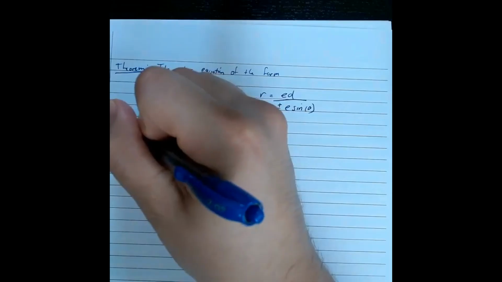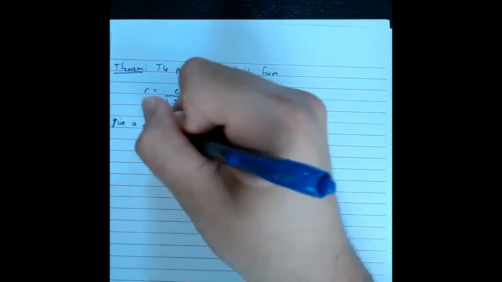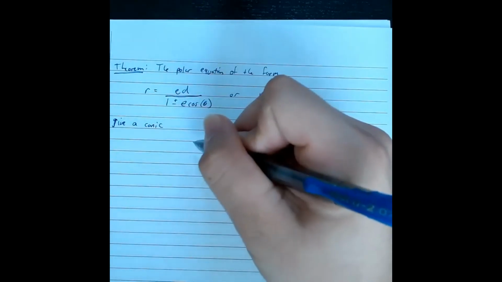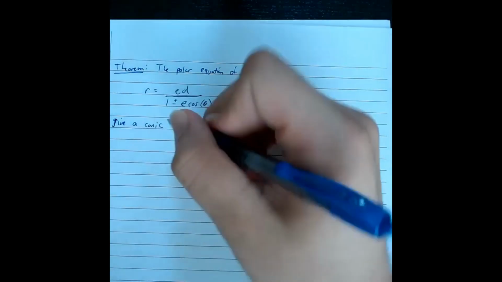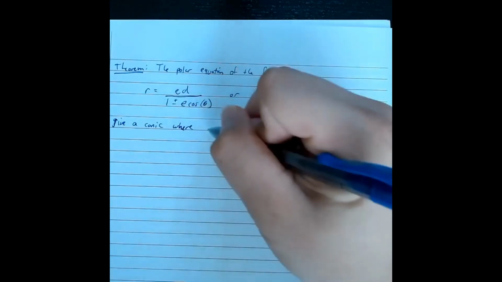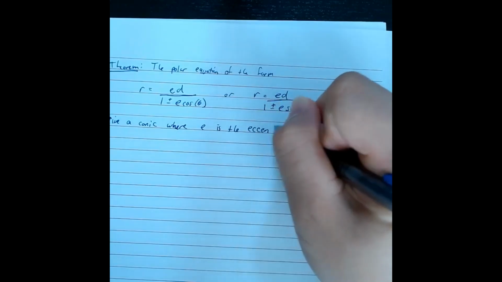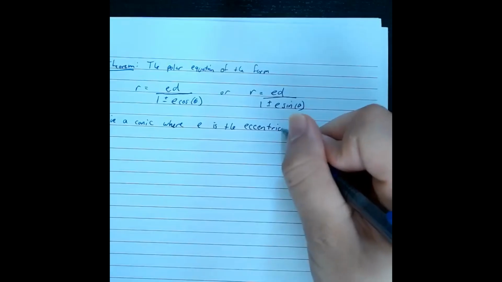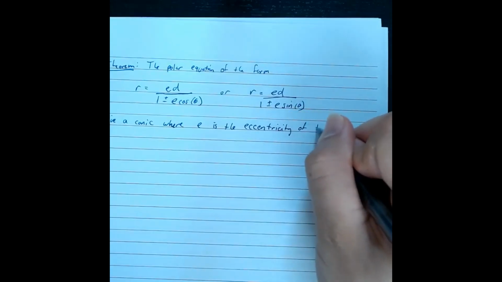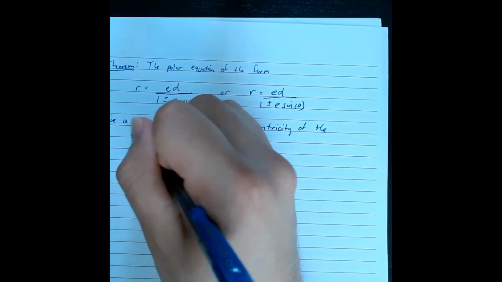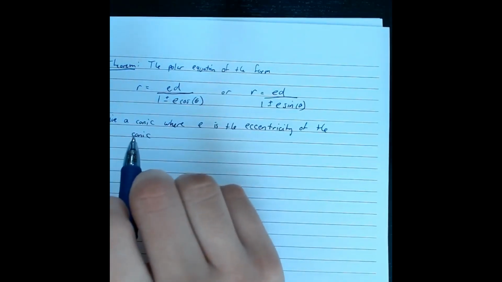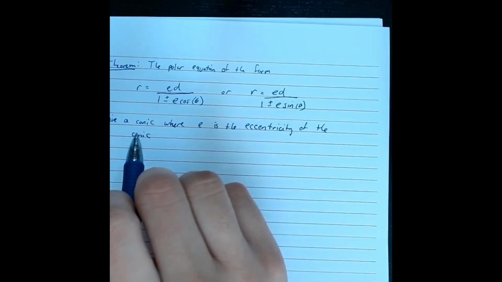The polar equations of this form give a conic, where e is the eccentricity of the conic, and the number d, if you take its absolute value, is the distance from the focus to the corresponding directrix.